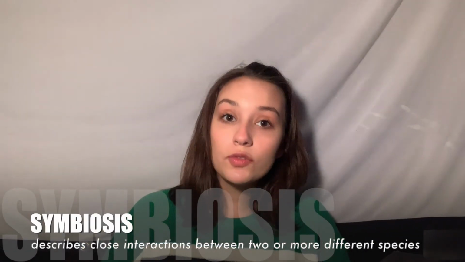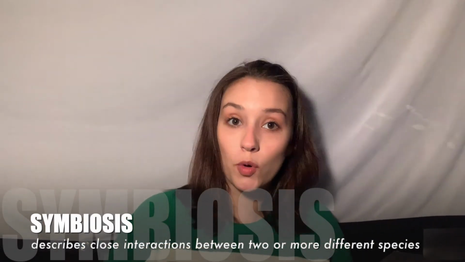Symbiosis describes close interactions between two or more different species. So what that means is when you have two different animals who are close together in proximity, so they're living together all the time, interacting with one another all the time, they are in a symbiotic relationship. But not all symbiotic relationships are the same, but we'll get to that in a moment.